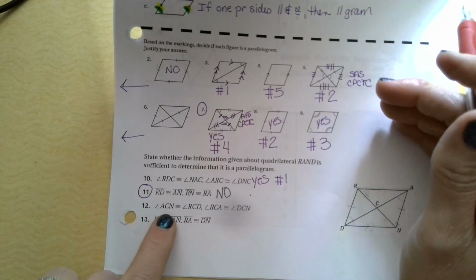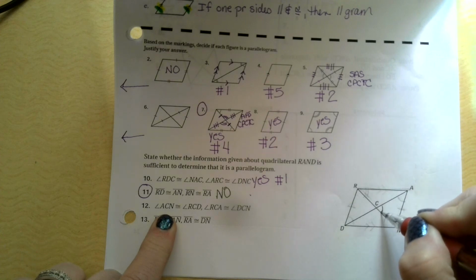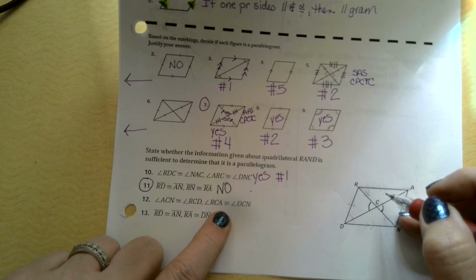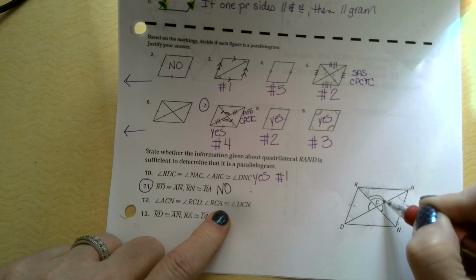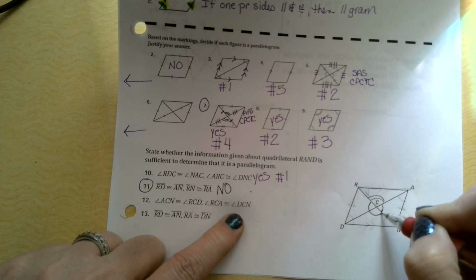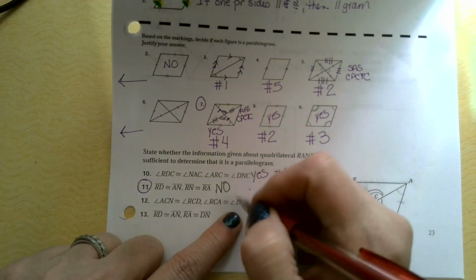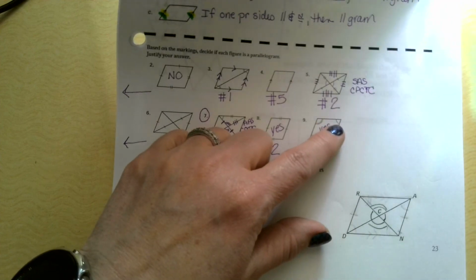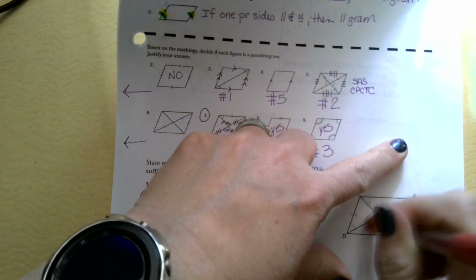All right, angle ACN, angle RCD. So we know those are equal because they're vertical angles. Angle RCA and angle DCN. Nothing about vertical angles proves that lines are parallel. Okay, so it doesn't show that it's a parallelogram. Nothing about vertical angles shows that it's a parallelogram.